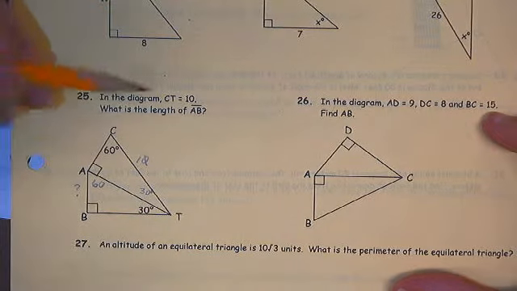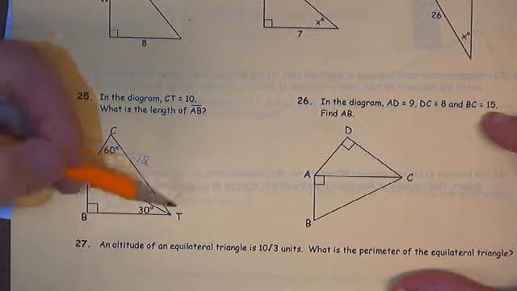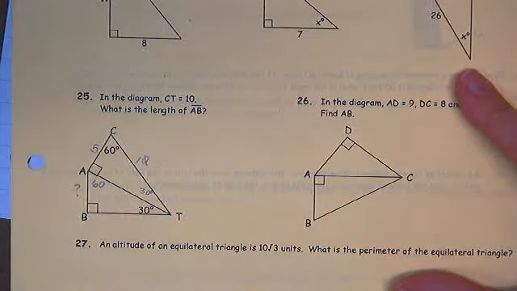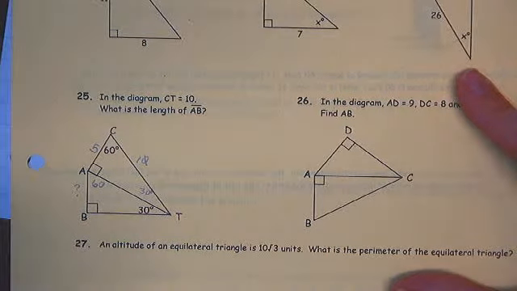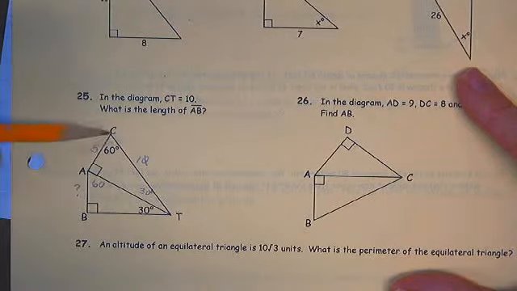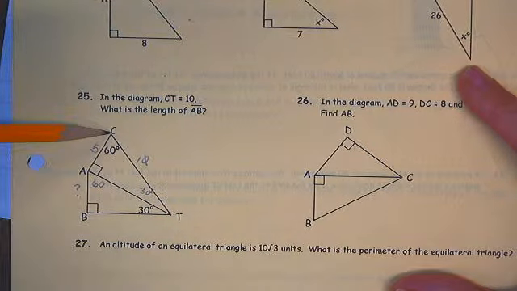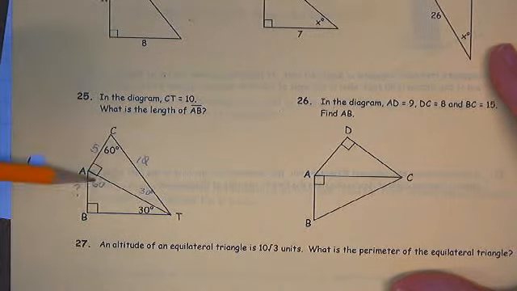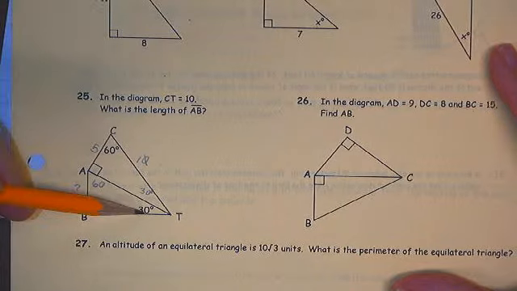So, CT equals 10. This is a 30-60 right triangle, so this is 5. Now, it would be very convenient to find that these two triangles are congruent, or at least similar. We know they're similar because we have similar angles, angle, angle, angle, so they're similar.